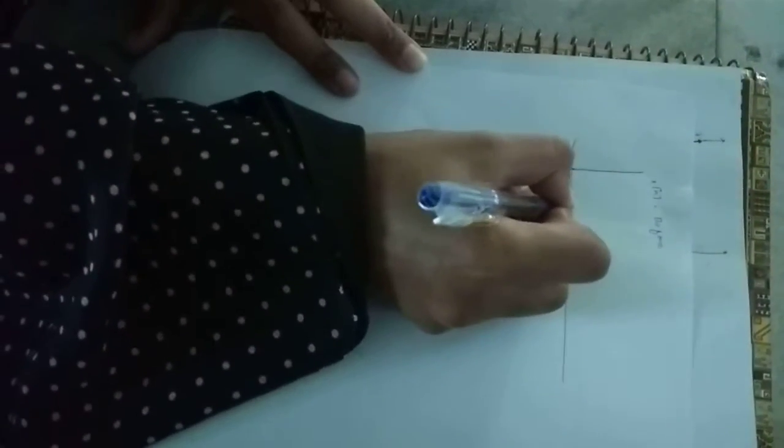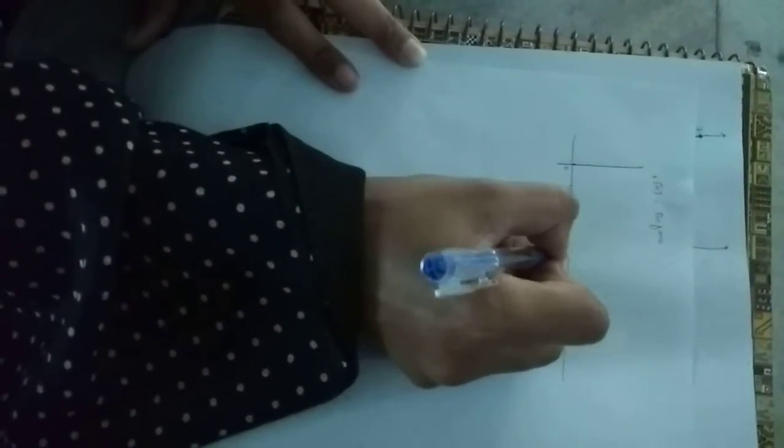x[n] before: 0, 1, 2, 3, 4, 5, 6, 7. That's the time domain, and this is the amplitude.